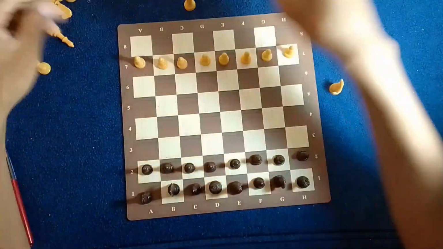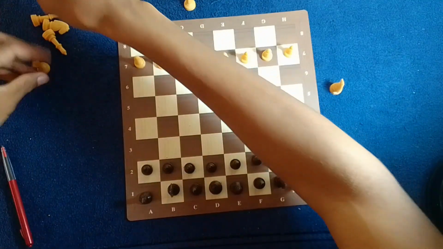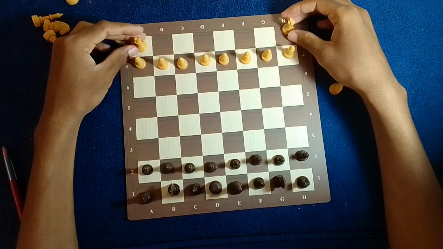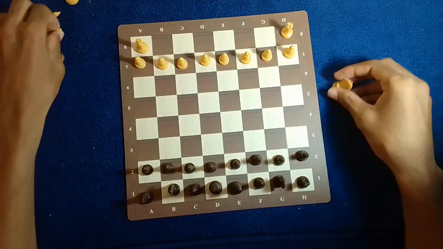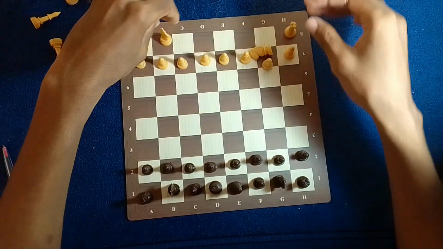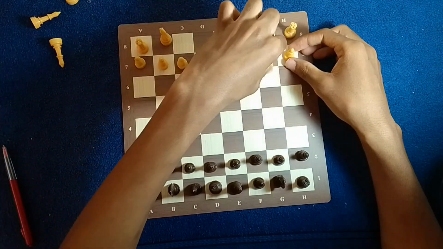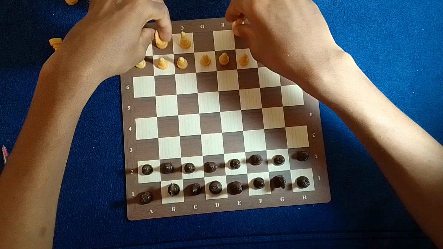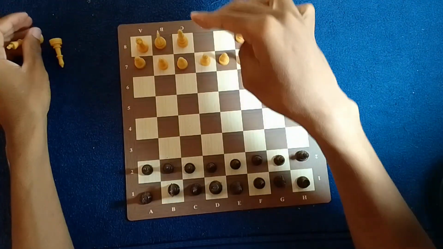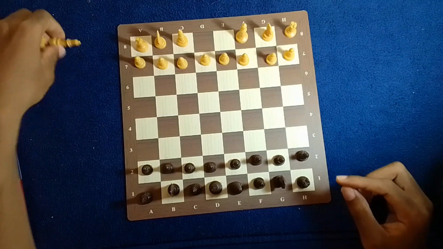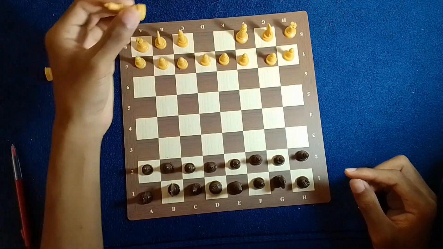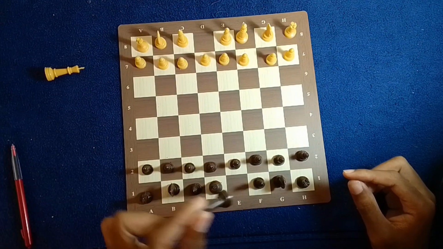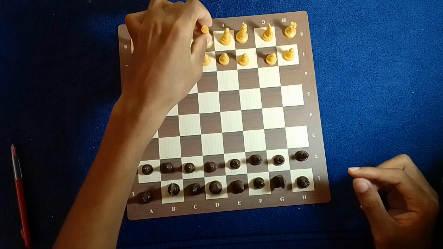Then same as this one, on the first block you place the castle or rook, then the second block you place the horse, and on the other side a horse, then the third you place a bishop and a bishop. See how simple it is? The difference here is that for white pieces, on a white block you place the white queen, and on a black block the black queen and king.